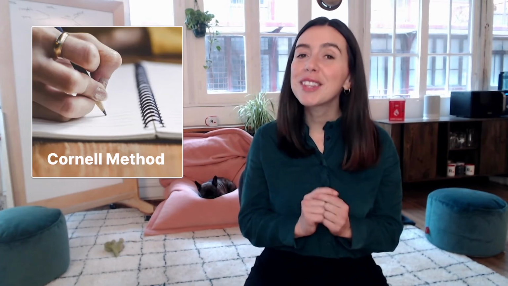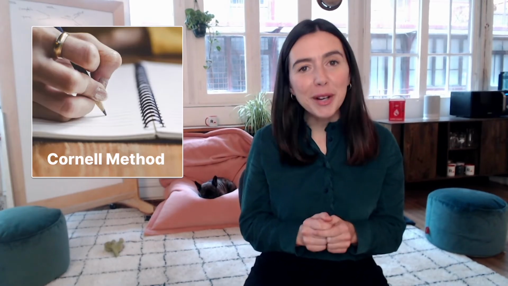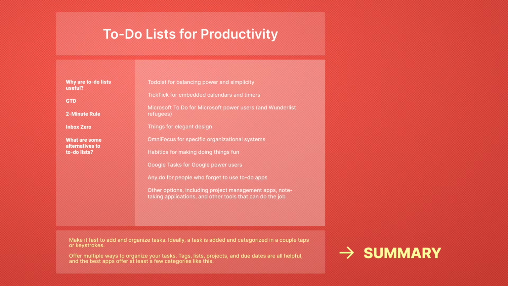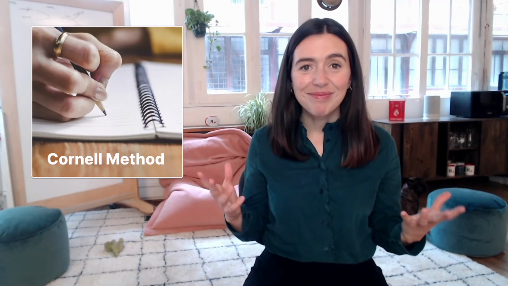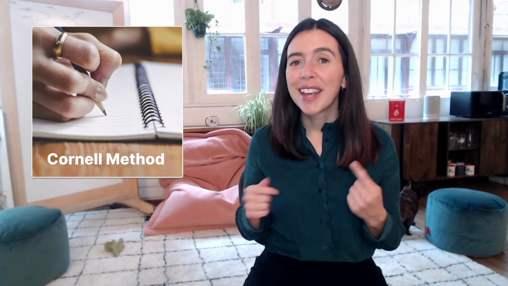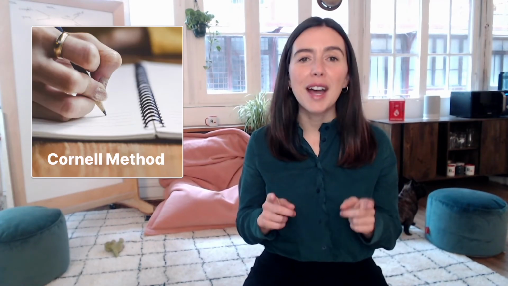And once you're done with that section, you're going to want to go to the bottom and fill out the summary section. That's where you're going to write a few lines to summarize everything that you just learned. Remember, you're going to want to do this while the information is still fresh in your mind so it's as clear as possible. And that's it. That's the system. So let's recap and break it down into 5 distinct steps.